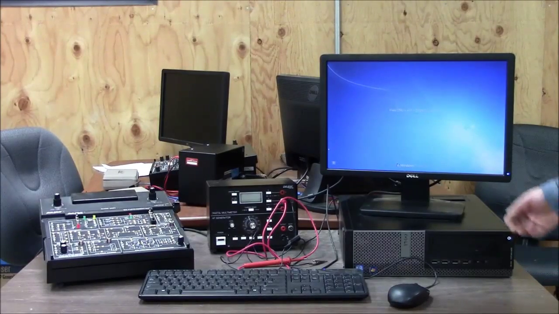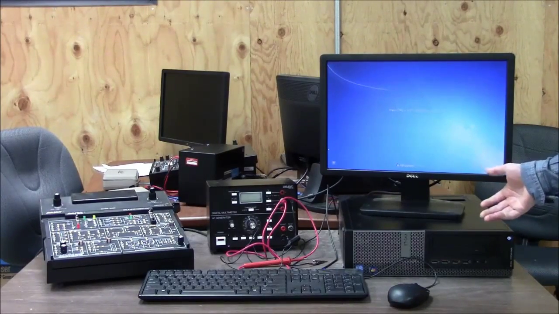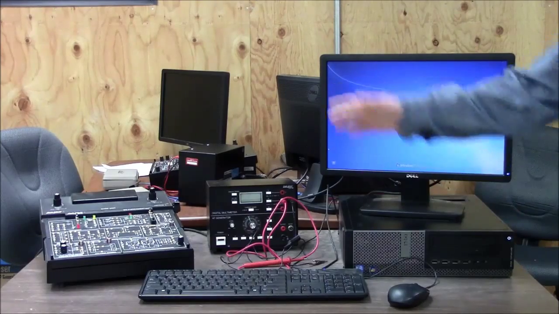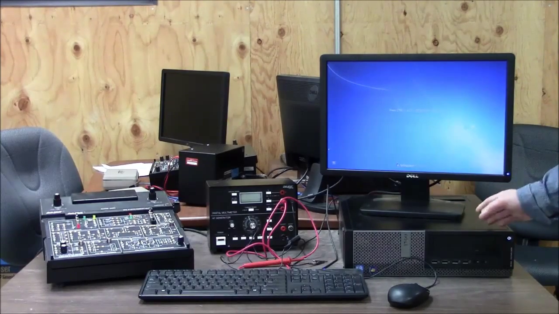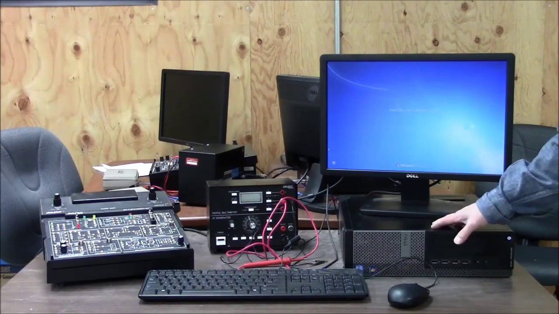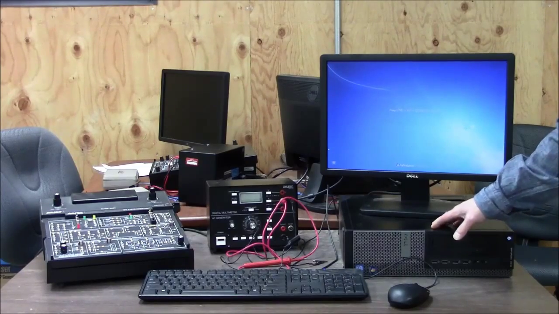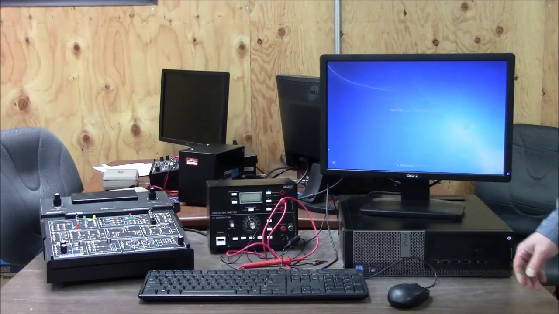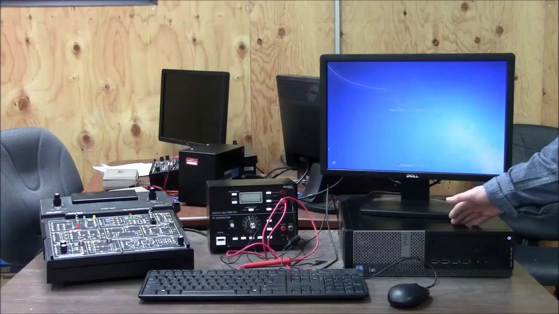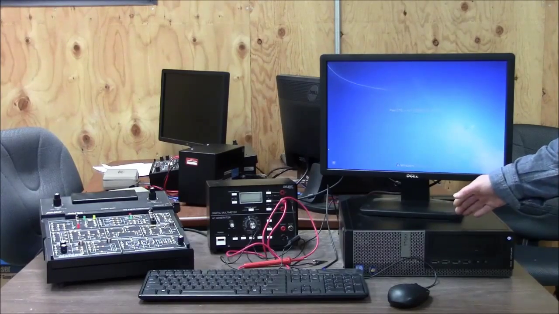Alright, here we have a computer. Now when I think of a computer, I think of the whole system. But the computer is actually just the tower in this case. And it's made up of several components. It has a CPU, the brains of the computer, or central processing unit.